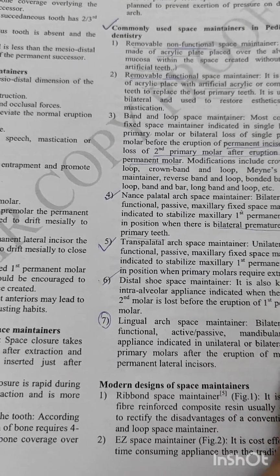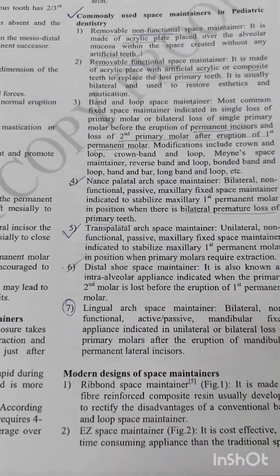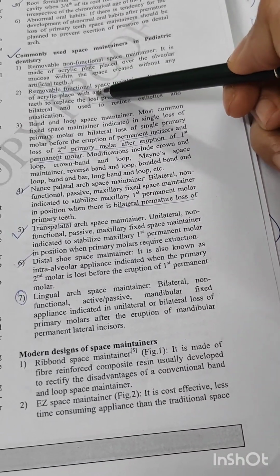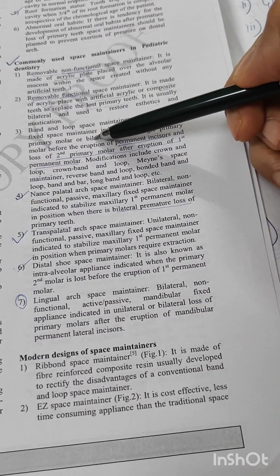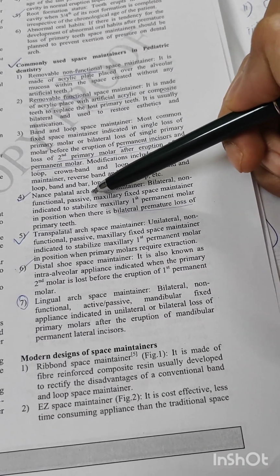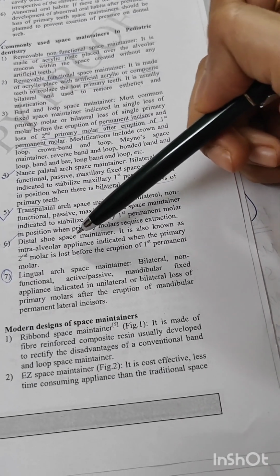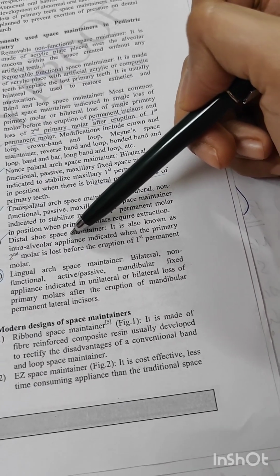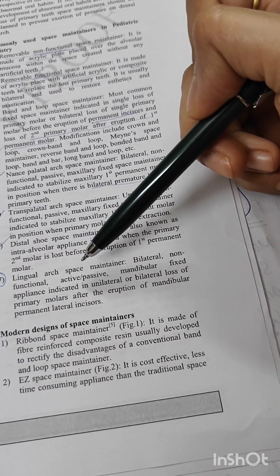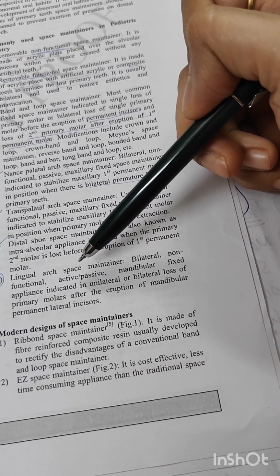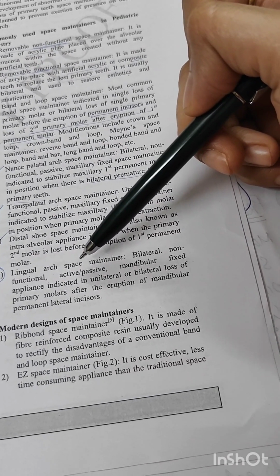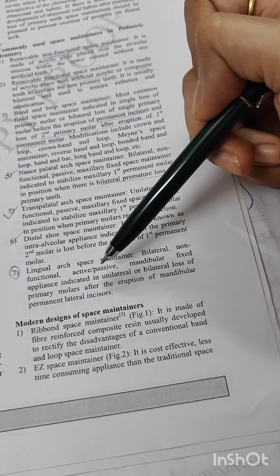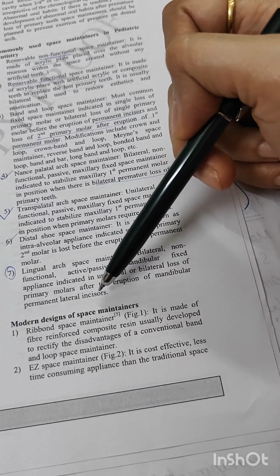Primary molars after the eruption of mandibular permanent lateral incisors. So once again: removable non-functional space maintainer, removable functional space maintainer, band and loop along with its modification, transpalatal arch for bilateral loss, transpalatal arch for unilateral loss, distal shoe when the permanent 6 hasn't erupted and early loss of deciduous E. Then lingual arch space maintainer: it is bilateral, it is non-functional, can be active or can be passive. Mandibular fixed appliance, indicated in unilateral or bilateral loss of primary molar after the eruption of mandibular permanent lateral incisors.